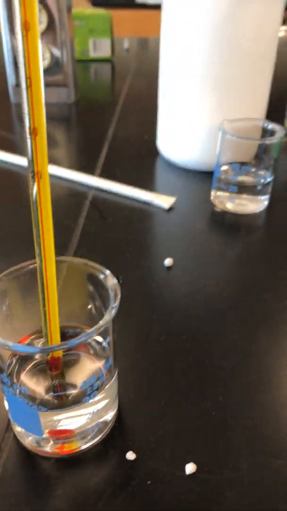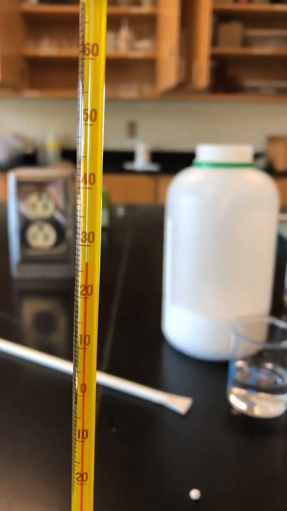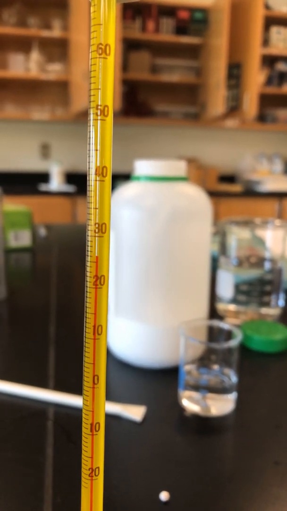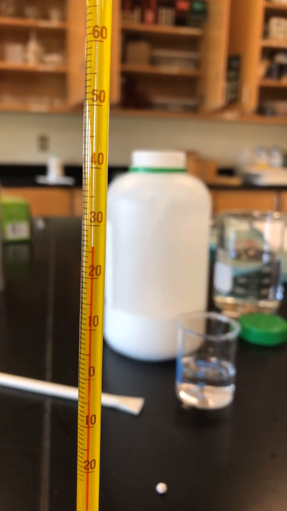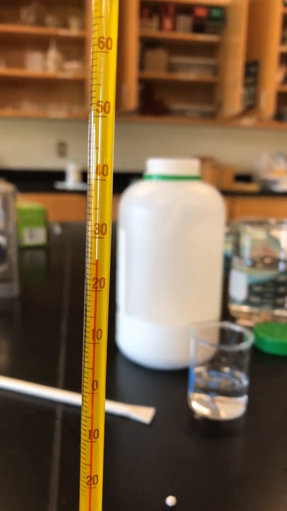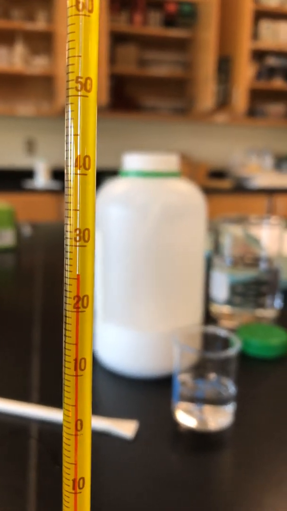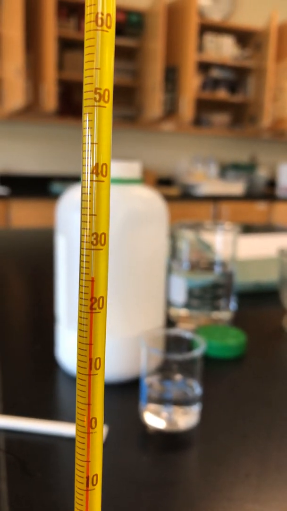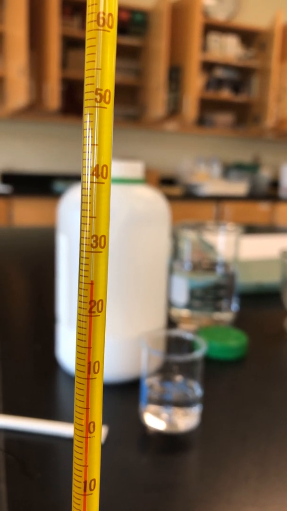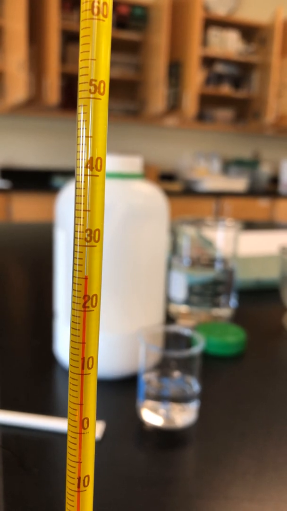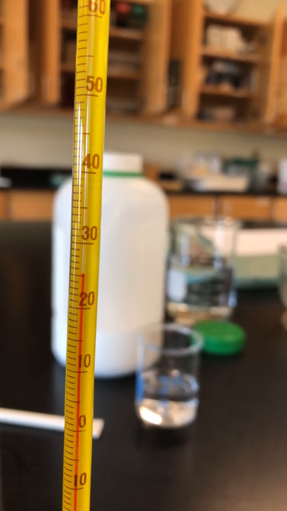Okay, so I have a fresh beaker of water. So this is for salt 2. So let's give the temperature a second to equilibrate so that we can record our initial temperature. Temperature has stopped changing, so record that temperature for the initial temperature of sample B, salt B.